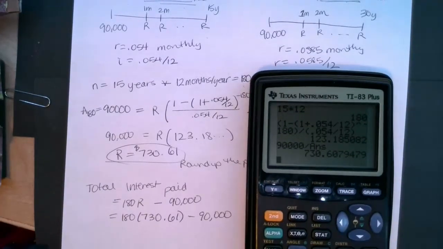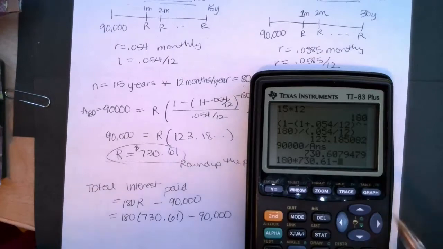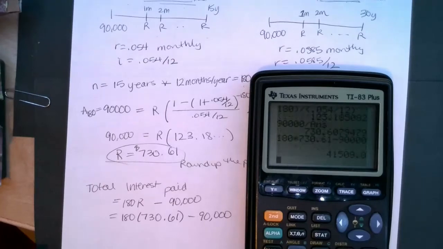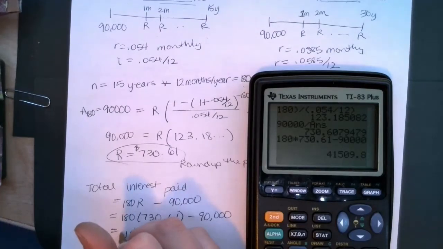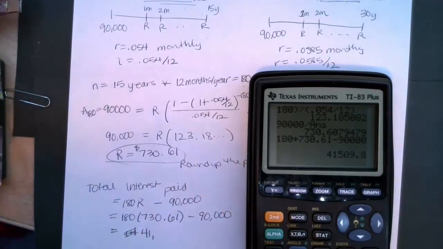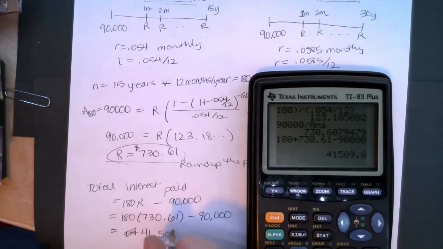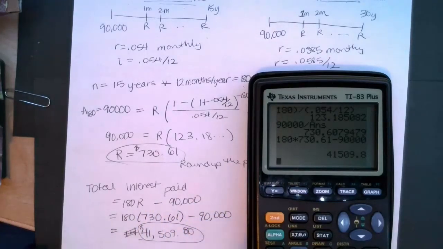So when we plug that in a calculator, you can do that all at once. And again, you want to use your rounded up payment, because if you just use your previous answer, you're going to be off a bit. So you want to use what you actually found for R. So that means for this 15-year mortgage, we would pay $41,509.80. Because again, we're going to round to the nearest penny, so we have to go to 2 decimal places. Okay, so that would be our total interest paid. So go ahead and take a minute and try to find the second part.